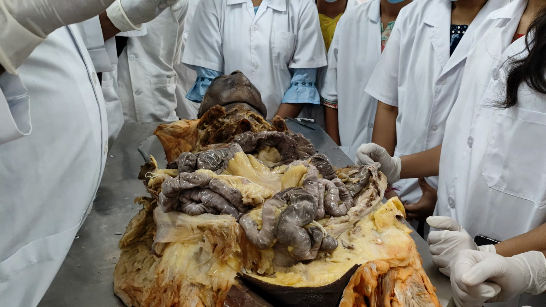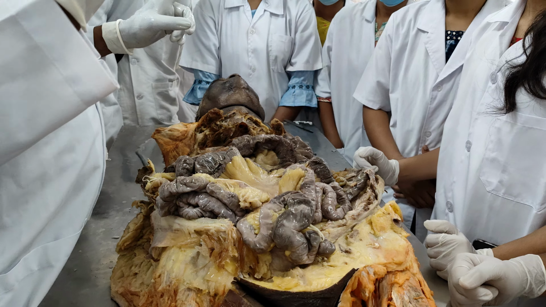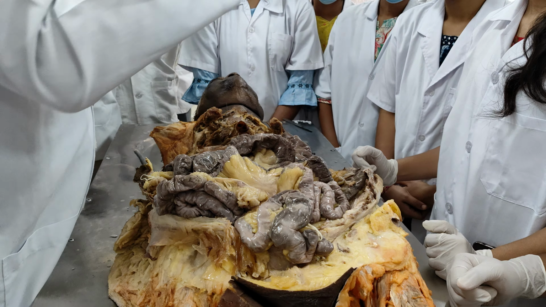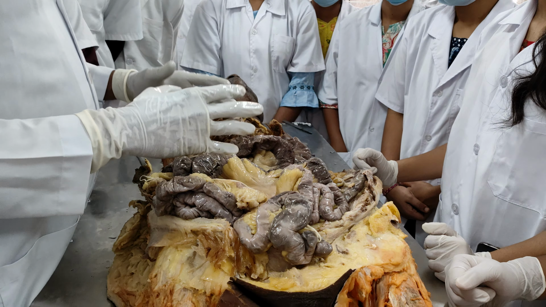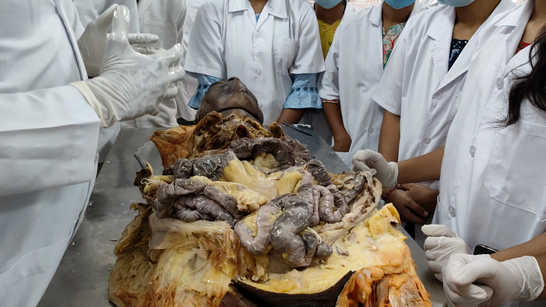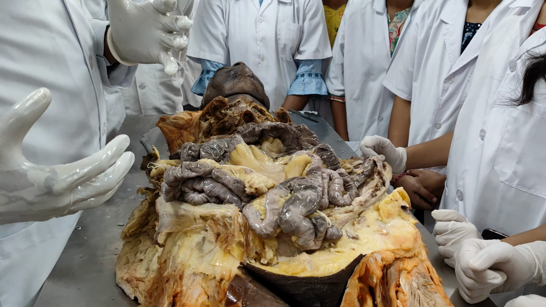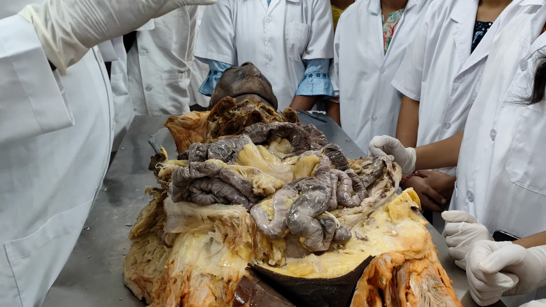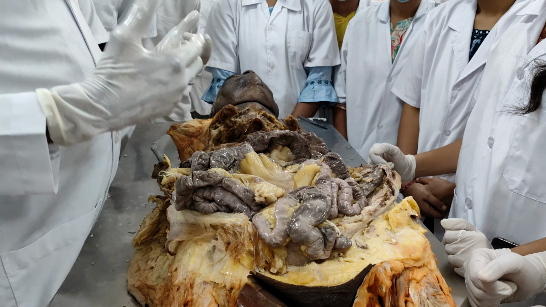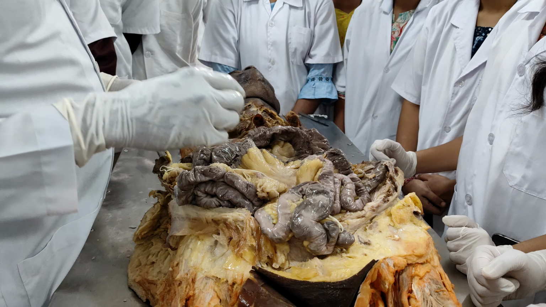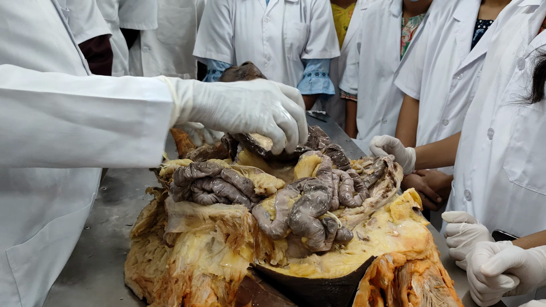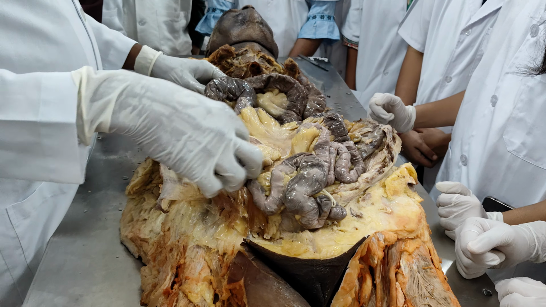I'm not discussing the nine quadrants. I'm only discussing the abdomen as a whole. So the jejunum occupies the left upper quadrant of the abdomen, while the ileum occupies the right lower quadrant of the abdomen. Now I'm telling the differences between the jejunum and the ileum. Now coming to the other characteristic features of the jejunum and the ileum.